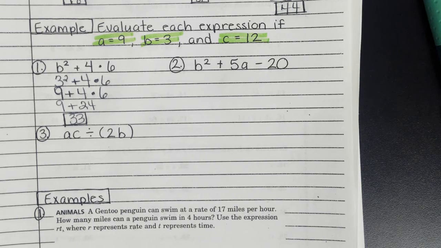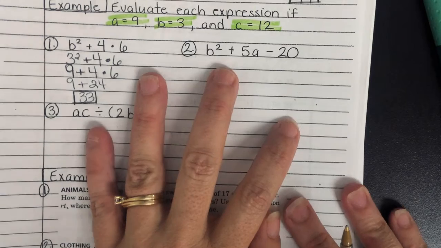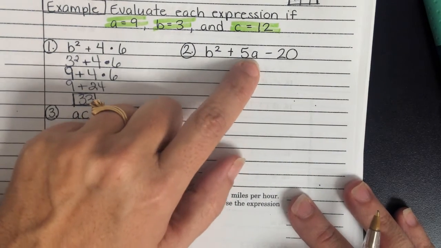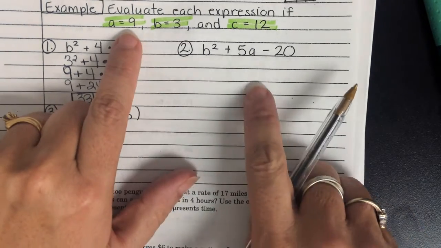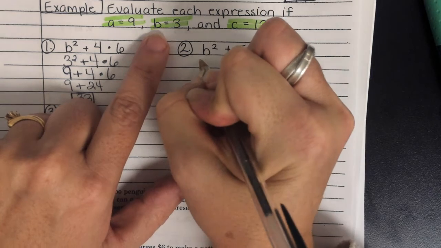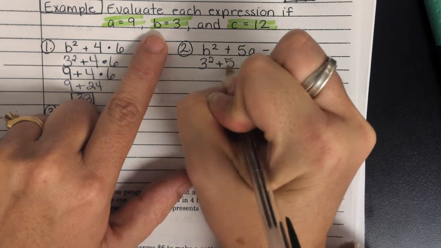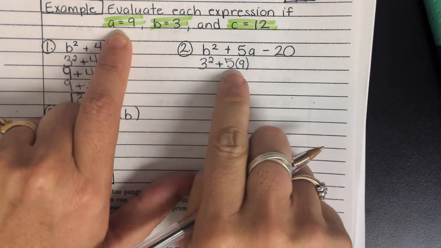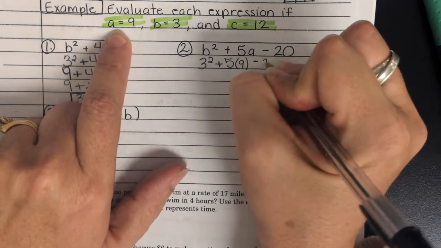Turn around, please. Okay, it says b squared, or to the second power, however you want to say it, b squared plus 5a minus 20. Well, they gave us the letters up here, so we know b is 3 squared plus 5, now times a. I really don't want a times sign. Try to do a parenthesis. And then minus the 20.